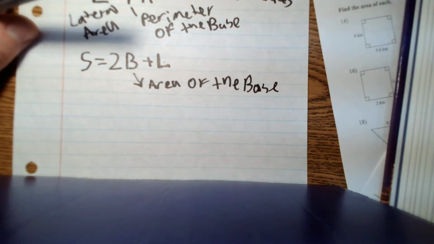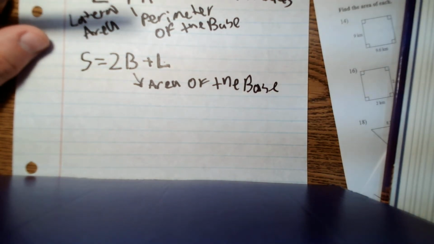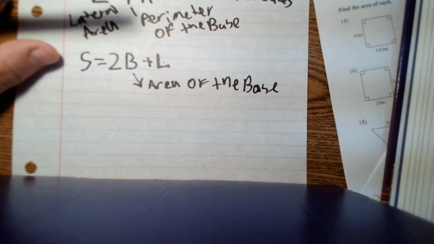L means lateral area. Why would we multiply 2 by the area of the base? Is the top one? Because there's the top base and the bottom base, right? Just like in this room, we have a ceiling and we have a floor. And so we need to do that. Okay, so this is basically how you're going to do your problems.